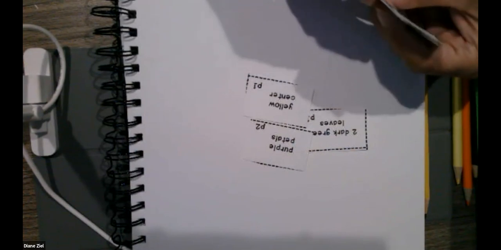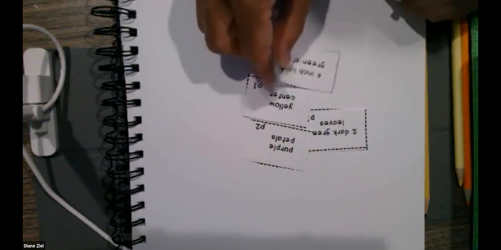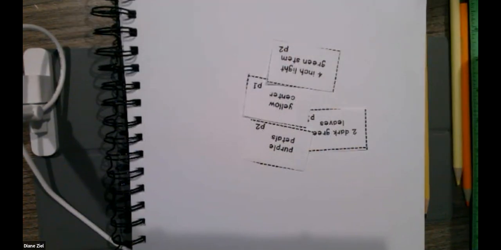We need a stem. And a 4-inch light green stem. So this will be our offspring.